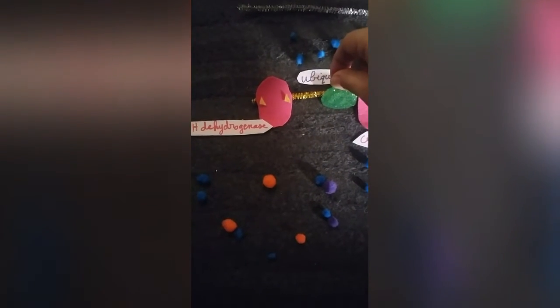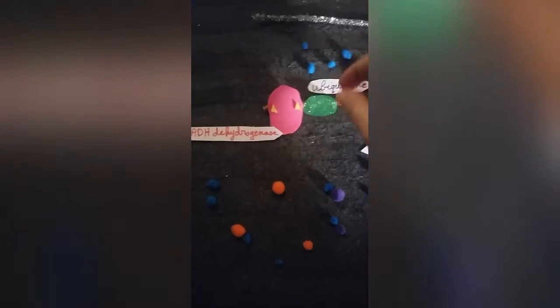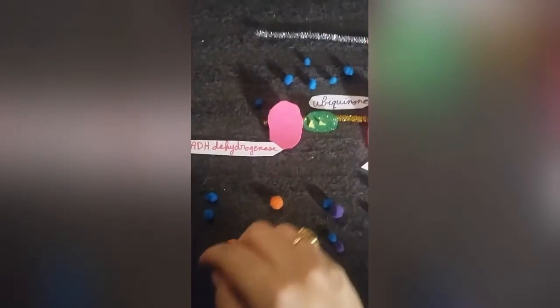As it enters here, the NADH will be dissociated, and ubiquinone will come and transmit those two electrons. As one electron is transmitted, do you remember this hydrogen? One will enter, and when it transmits the other electron, the other hydrogen or proton will enter again.